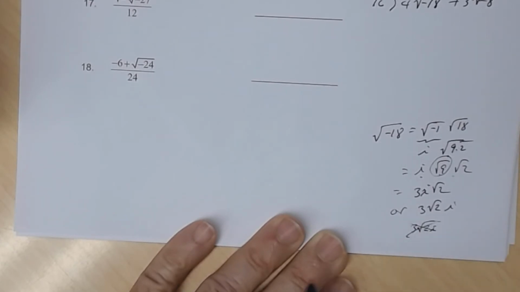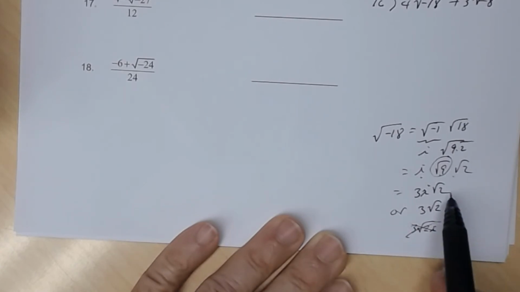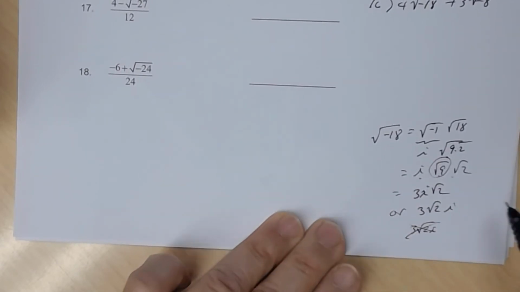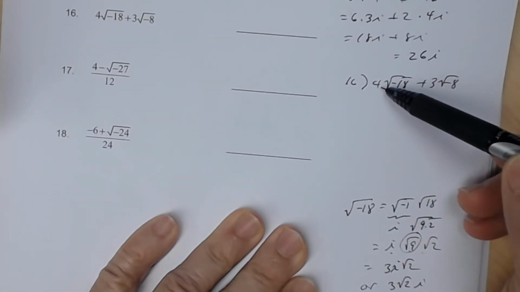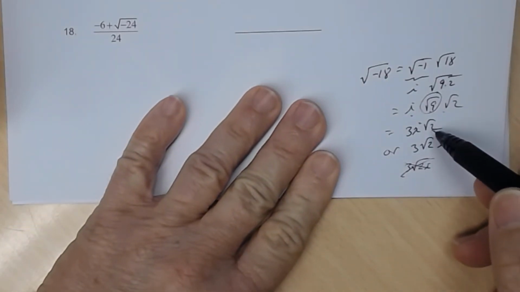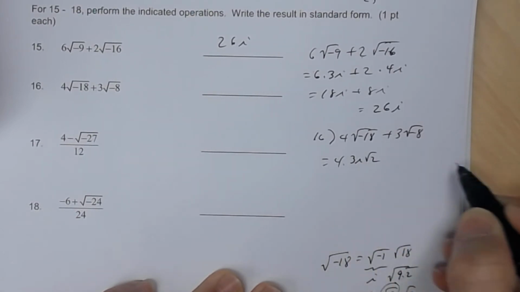Okay, it's not supposed to be underneath. It's supposed to be on the outside. So that's why sometimes it's a good idea to just write it as 3i square root of 2, where i is between the 3 and the radical. All right, so that's the square root of a negative 18. So this right here becomes 4 times 3i square root of 2.